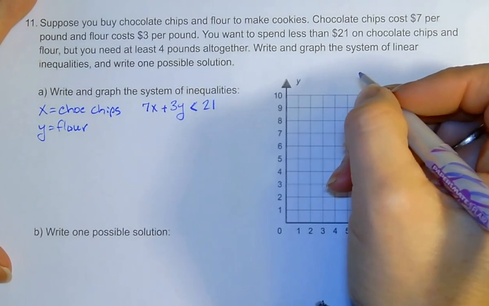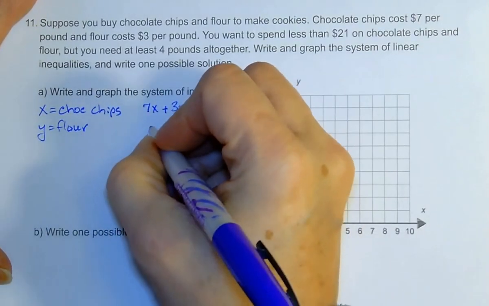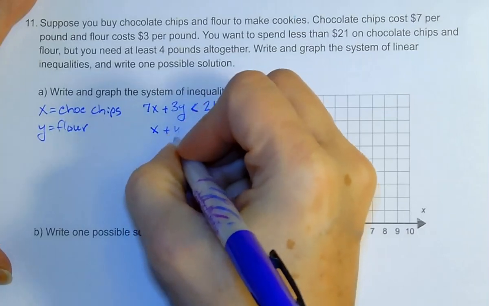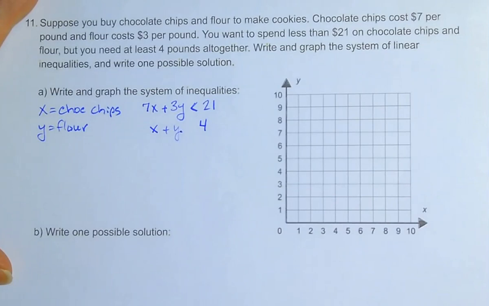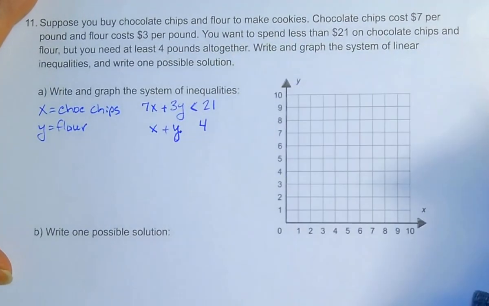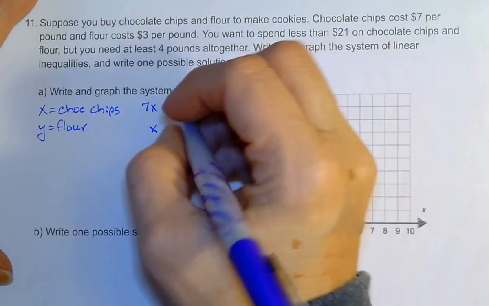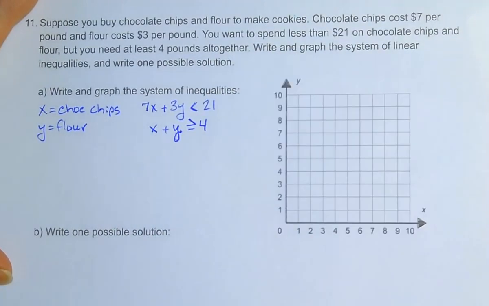Okay, I also know that I need at least 4 pounds total. So the number of pounds of chocolate chips plus the number of pounds of flour has something to do with 4 pounds. So I need at least 4 pounds. So I can have exactly 4 pounds. That works. I can have 4.1 pounds. I can have 5 pounds. So I can have equal to 4 pounds, or I can have greater than 4 pounds. I just can't have less. So those are my two inequality statements that I'm going to work with, and I'm going to graph them.